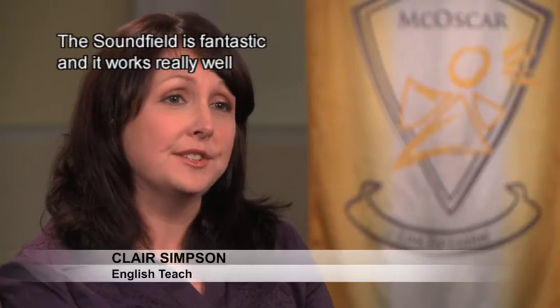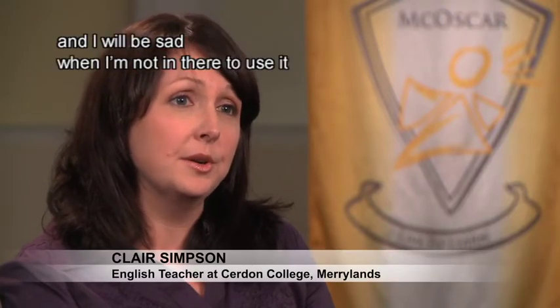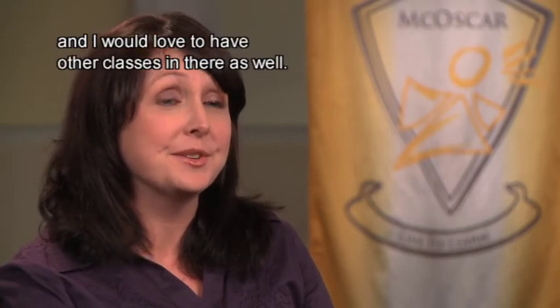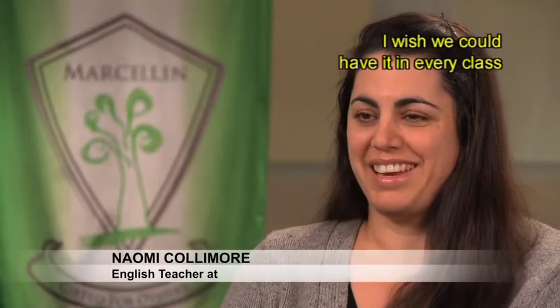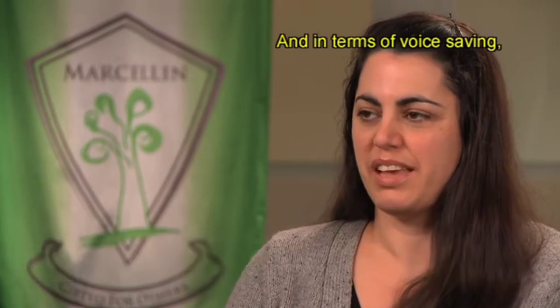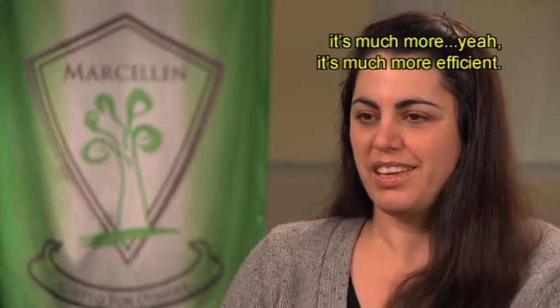The sound field is fantastic, and it works really well, and I will be sad when I'm not in there to use it, and I would love to have other classes in there as well. In particular, I think it's great. I wish we could have it in every class, because I tend to have to strain all the time, and in terms of voice saving, it's much more efficient.